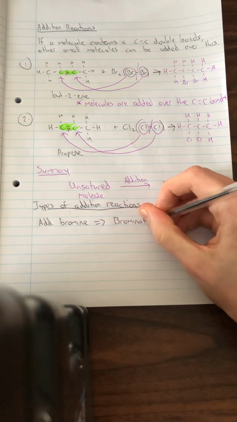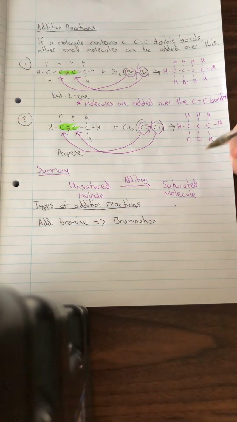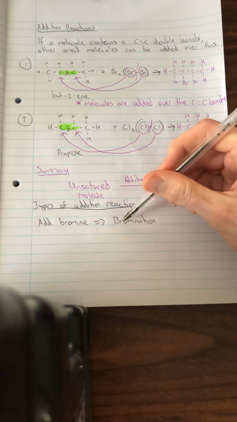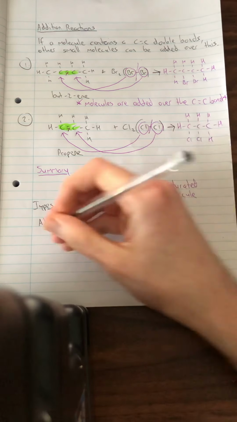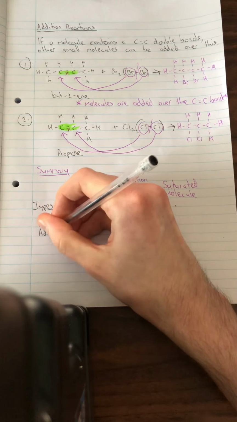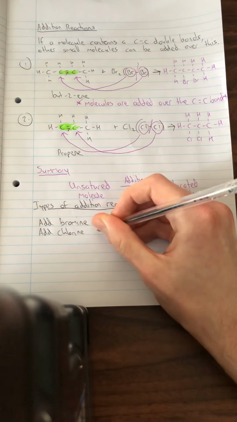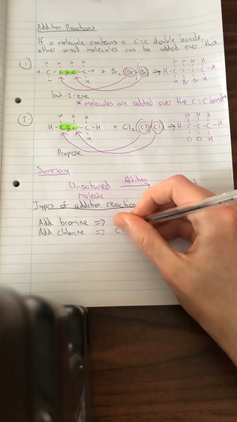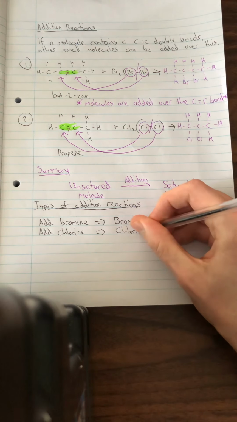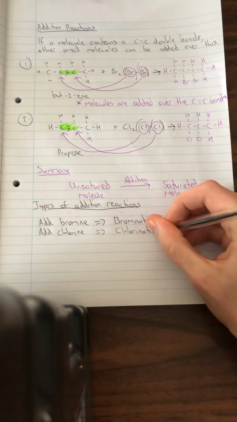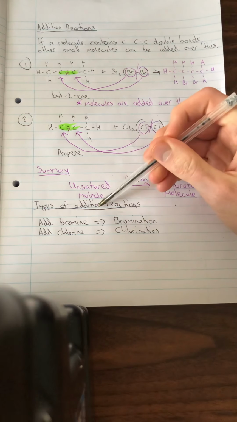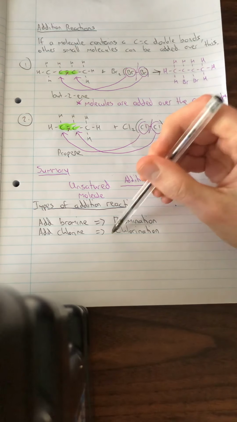It's a combination of addition and bromine, so bromination. If we add chlorine, we call this chlorination. Again, it's your combination of addition and chlorine, chlorination.